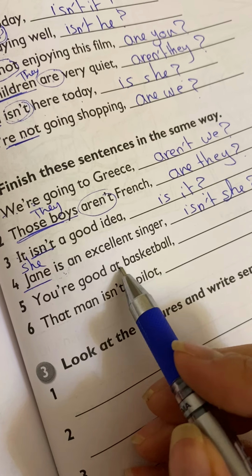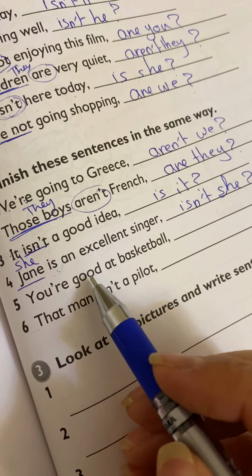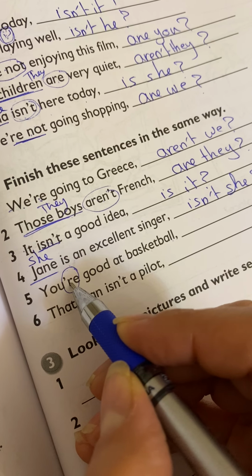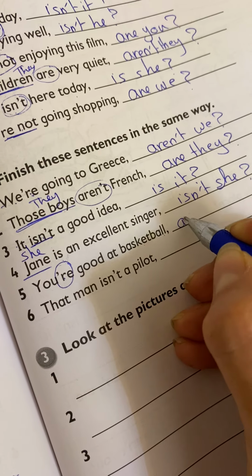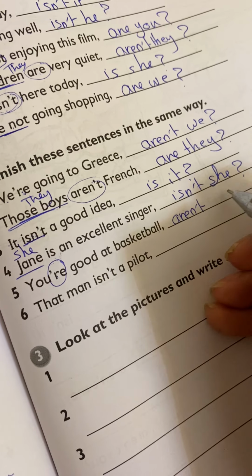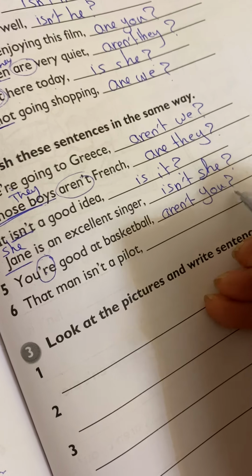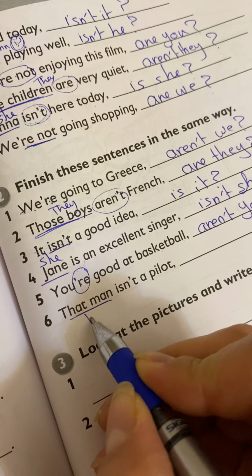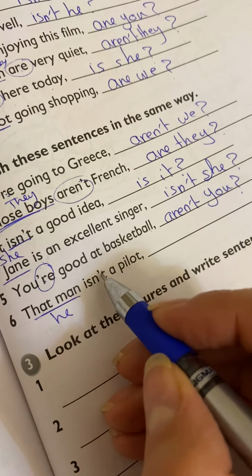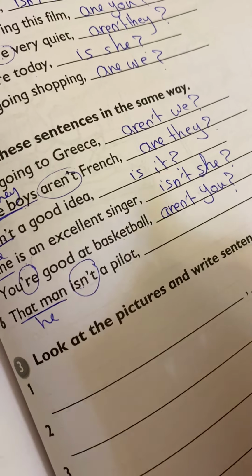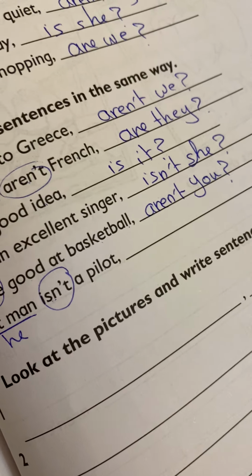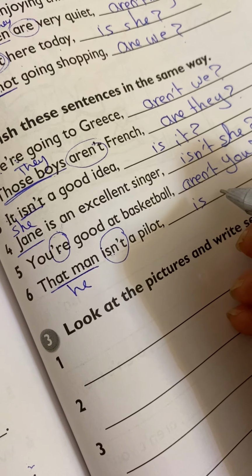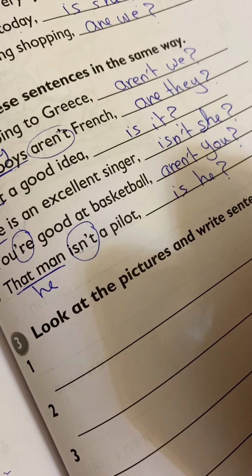You are good at basketball. Are is the verb, change it to negative. So aren't and the subject you. That man, we can change it to he. Isn't a pilot. Isn't is what? Negative, change it to positive, بتصير is he. Is he.